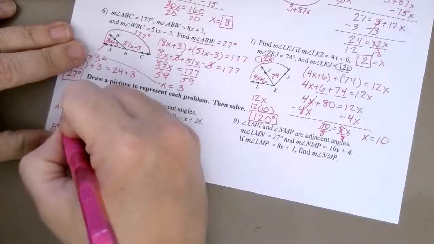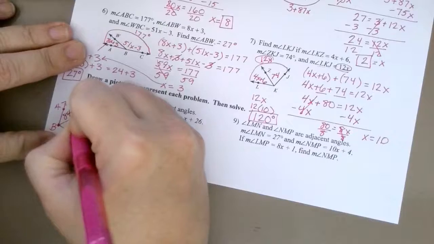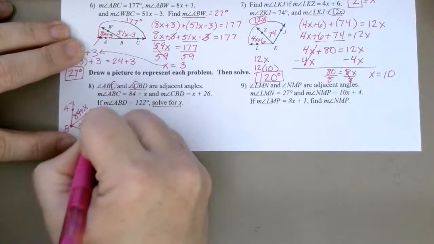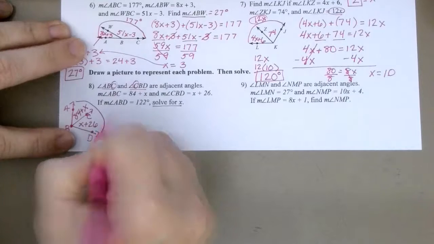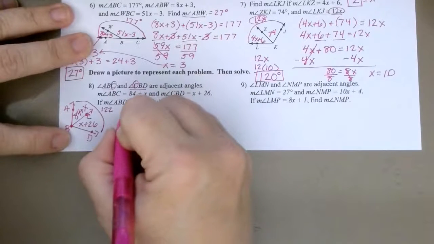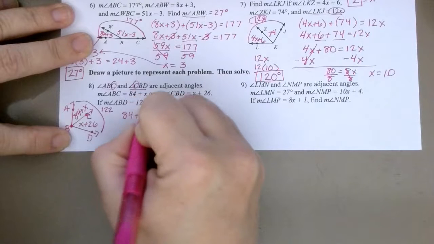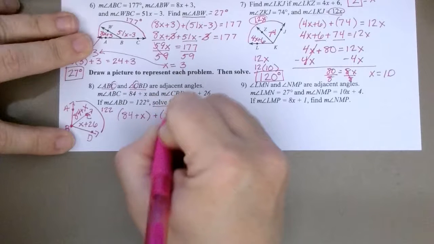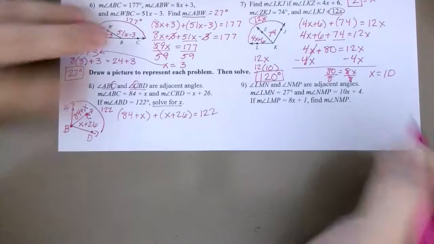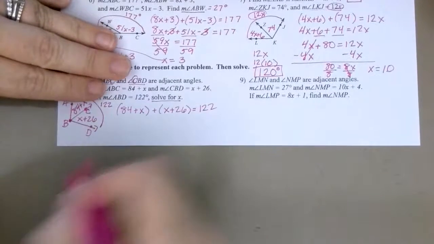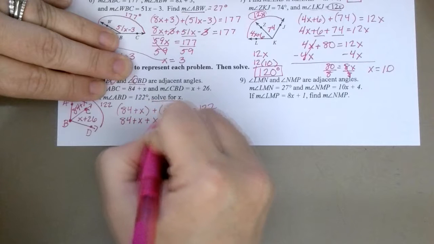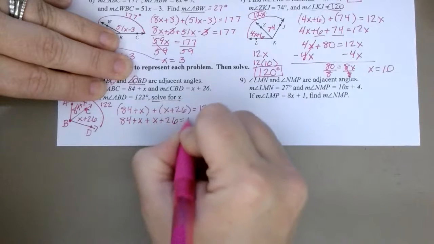ABC is 84 plus X. CBD is X plus 26. And ABD, the whole thing, is 122. So what's my equation going to be? 84 plus X plus X plus 26 equals what? And we should be able to solve that pretty decently at this point, yeah? 84 plus x plus 26 equals 122.